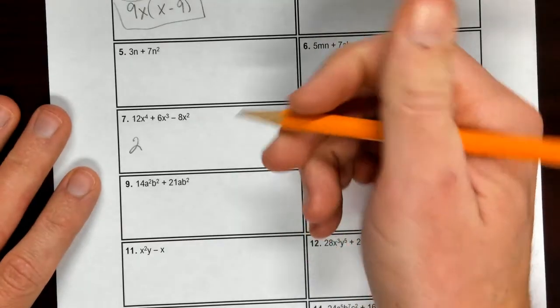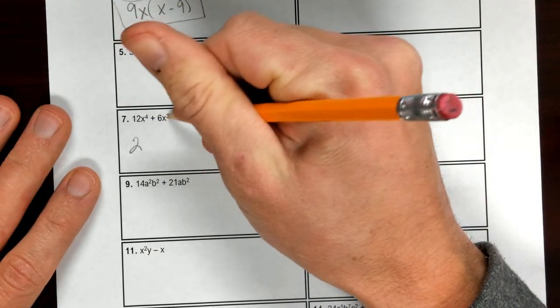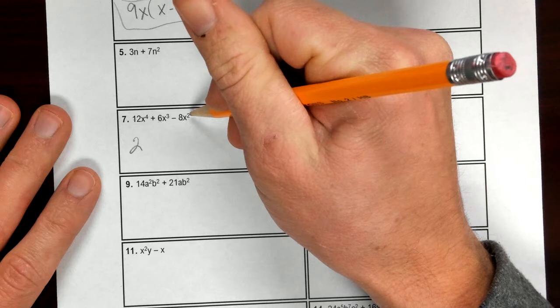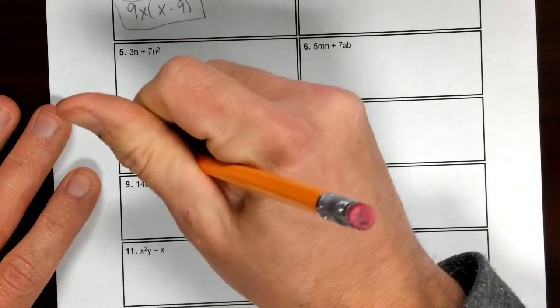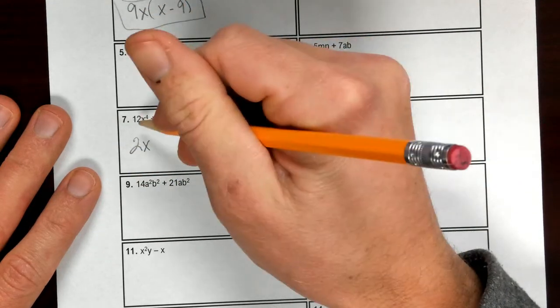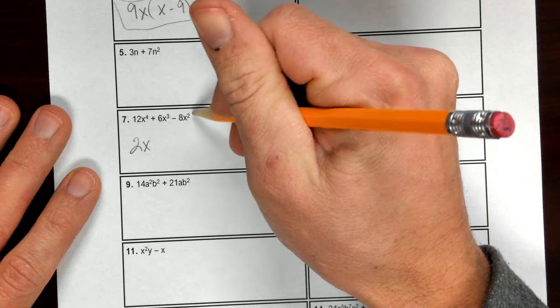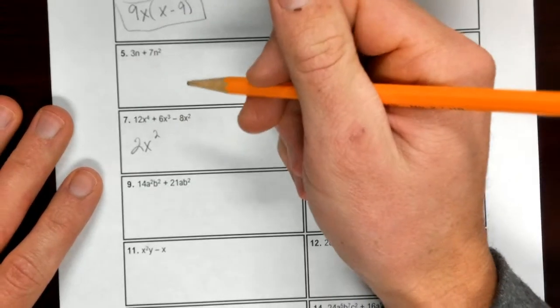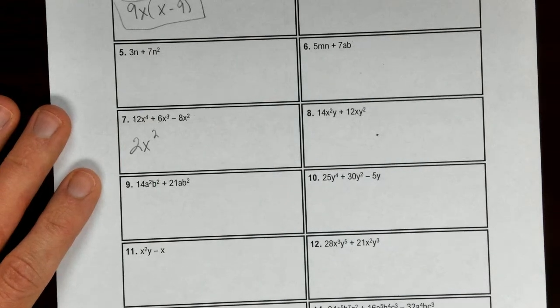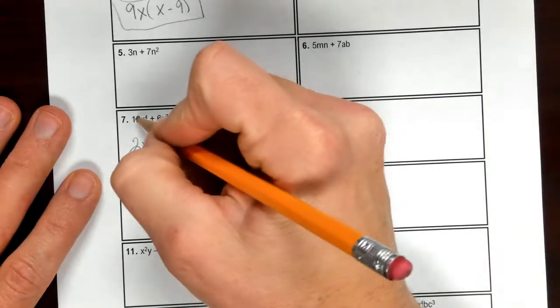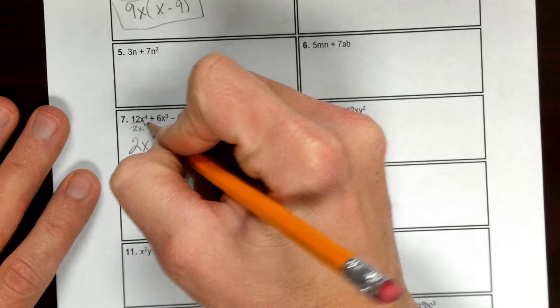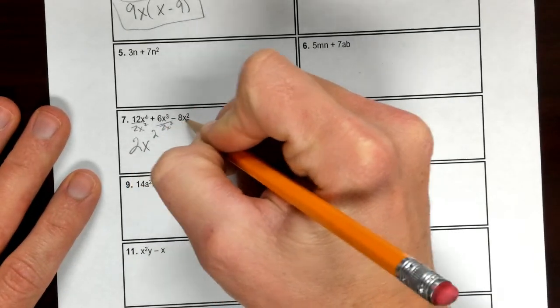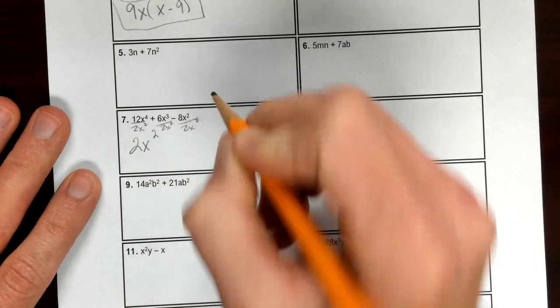Now we look at our variables. I've got x to the 4th, x cubed, x squared. So they all have an x in it. So you know you're going to factor out an x and take the smallest exponent. So the smallest exponent is right here with the 2. So we're factoring out, or we're dividing out, 2x squared out of each of those terms. So this is divided by 2x squared, this is divided by 2x squared, and this is divided by 2x squared.